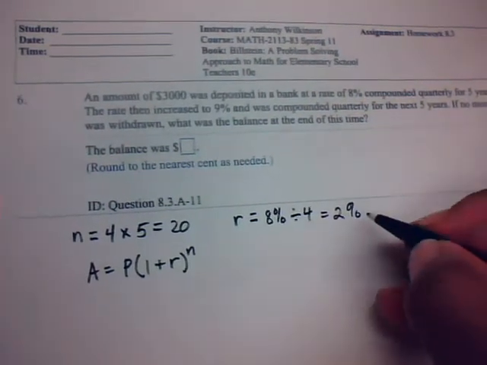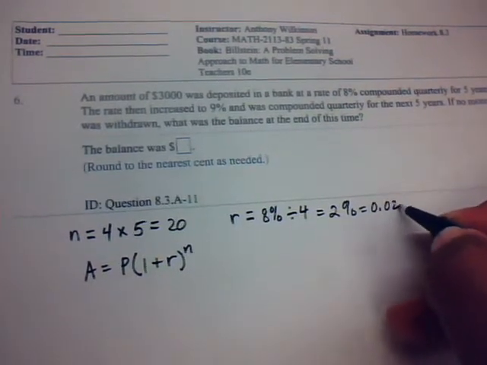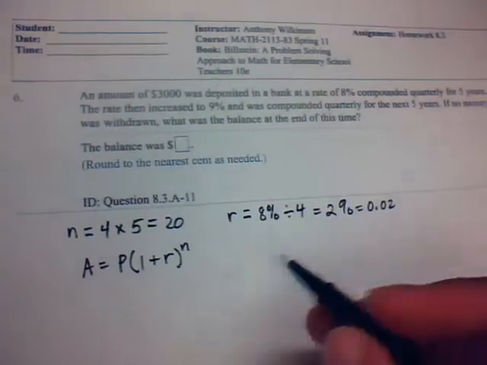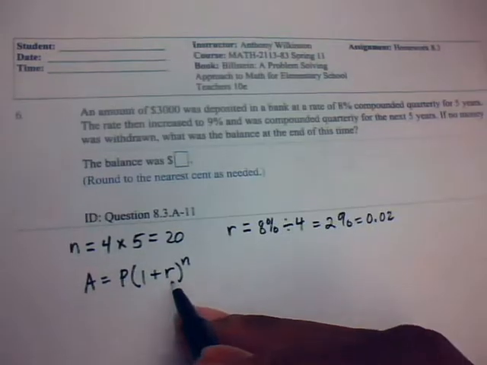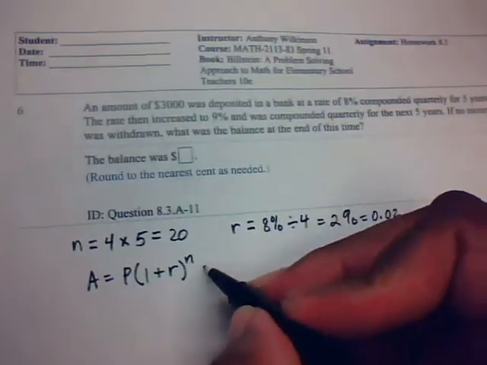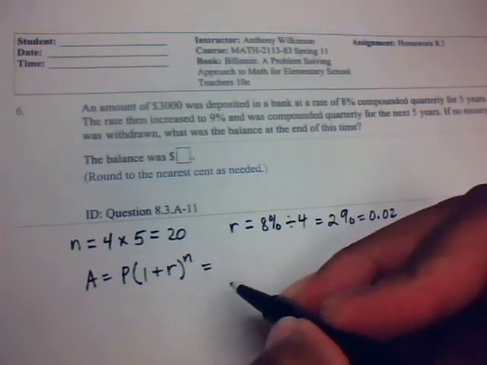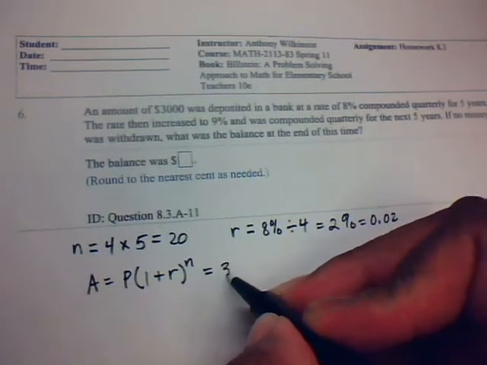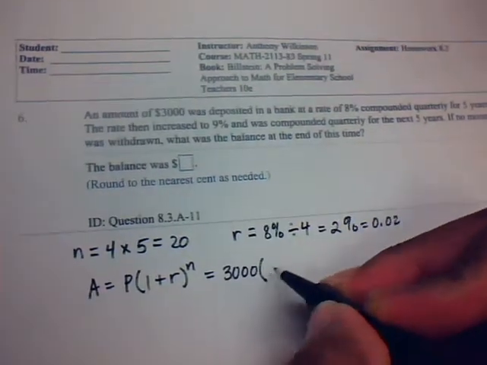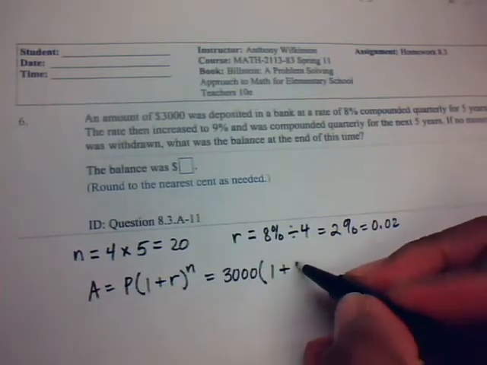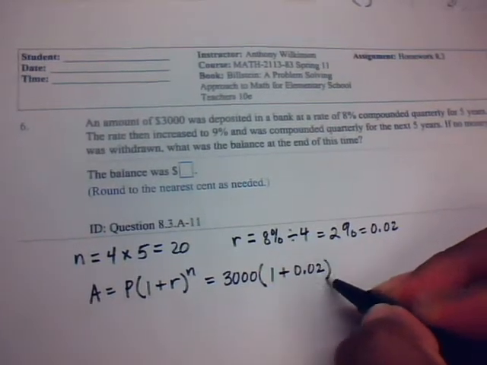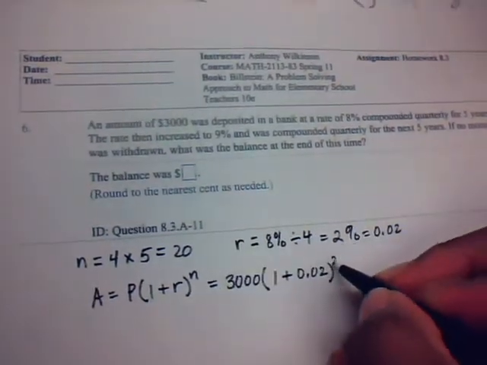But 2% as a decimal will be 0.02. So we'll be using 0.02 for R in this problem. And the P is 3,000 times 1 plus R, which is 0.02, raised to the N, and that's 20.